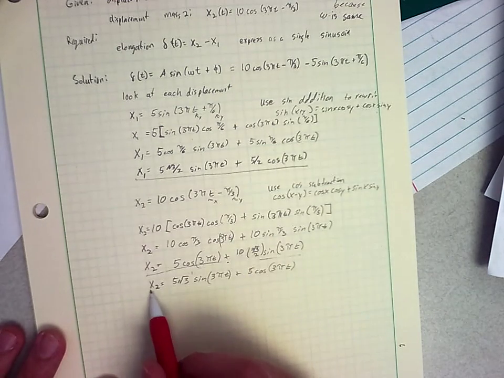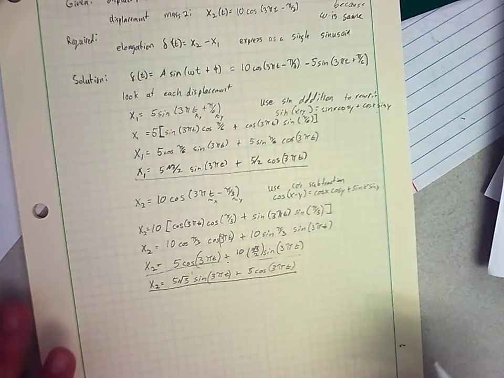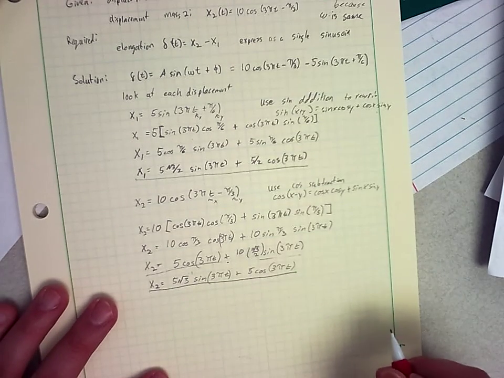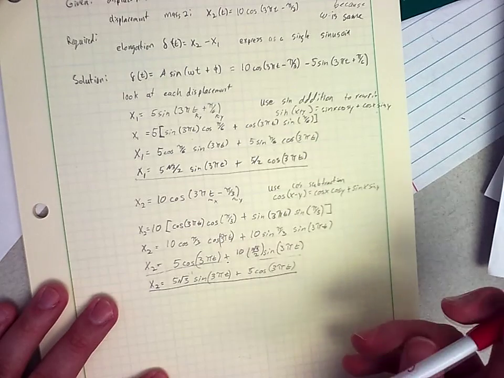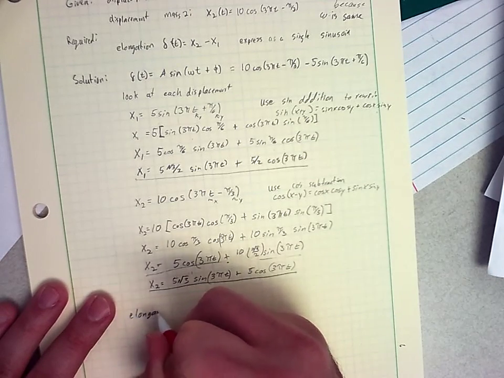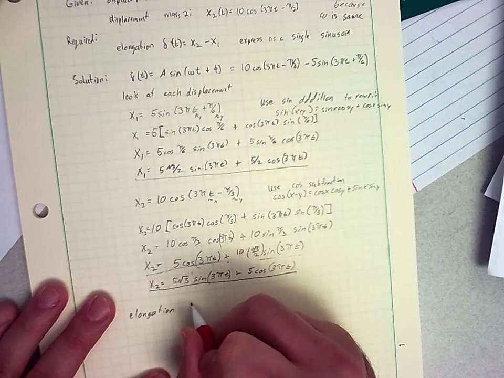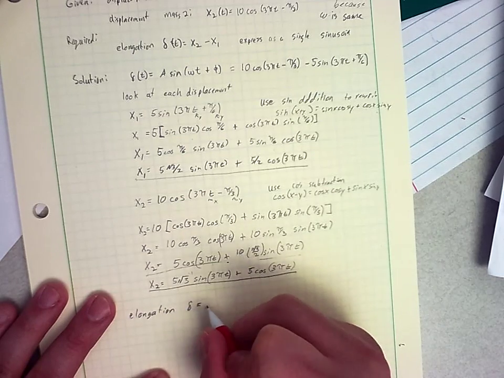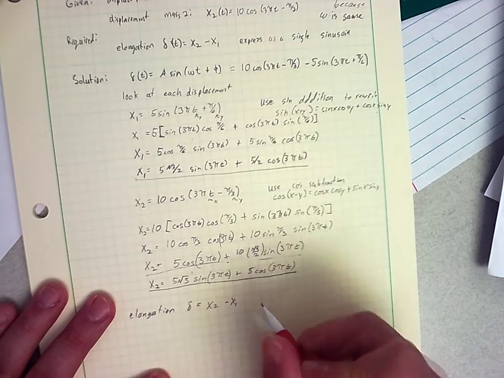And that way those will line up, which will be very useful in a minute, because the next thing is the elongation, remember, is x2 minus x1.